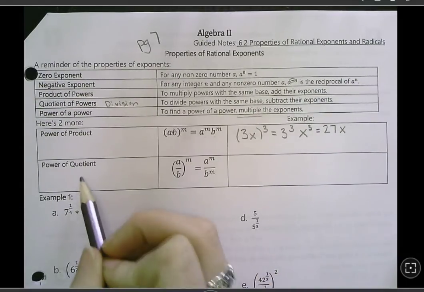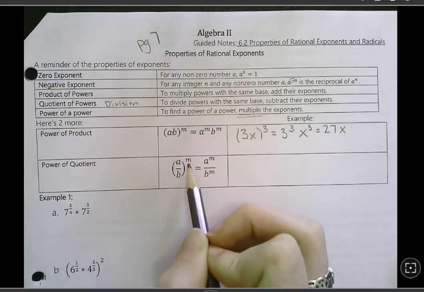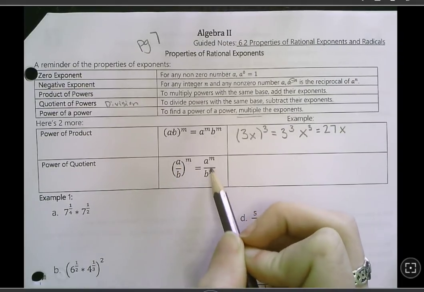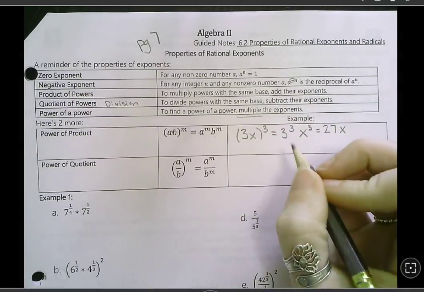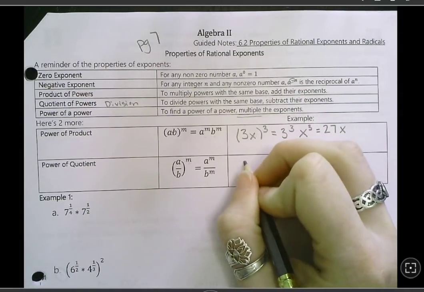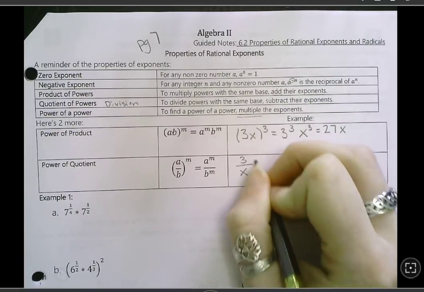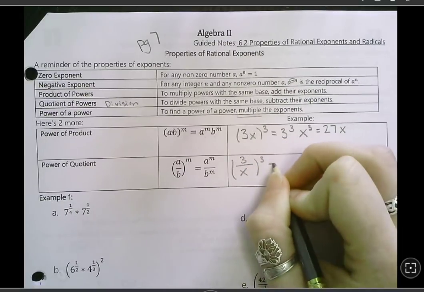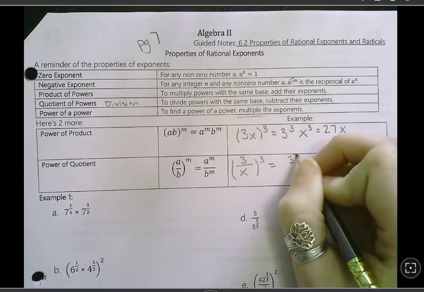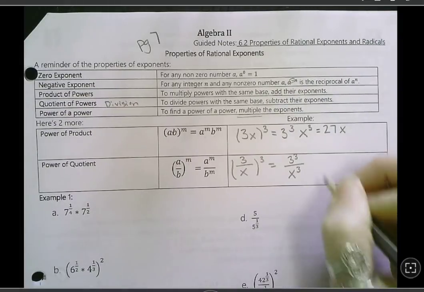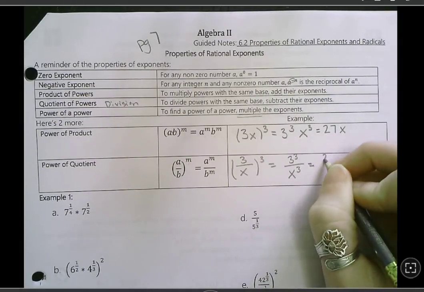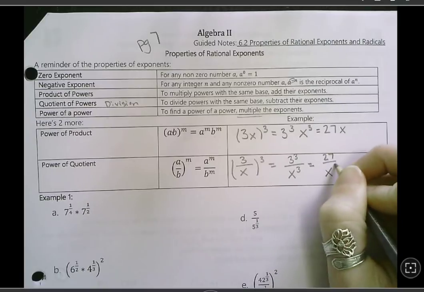Now our quotient rule works the same way. When I have two things divided here and they're both to the same power, I can split that power up into each of these two things. So what we're going to do here, if I have, let's say, 3 over x and that is all cubed, well then I would have a 3 cubed divided by an x cubed. Last thing we do, simplify that 3 cubed: 27 over an x cubed.